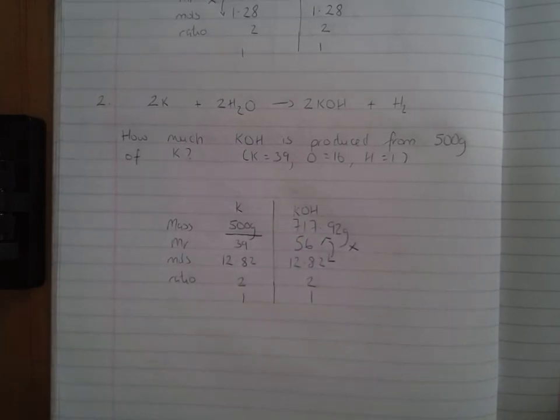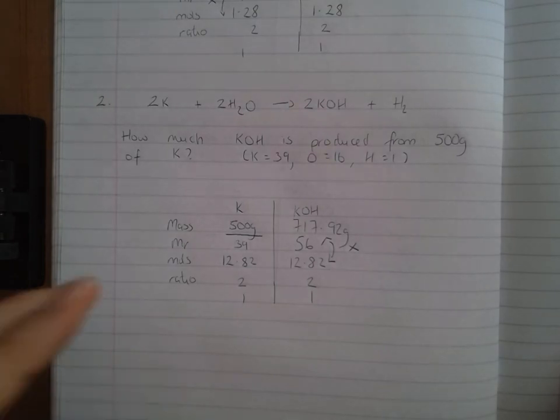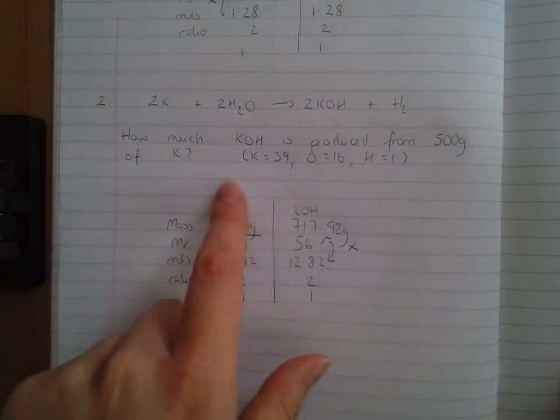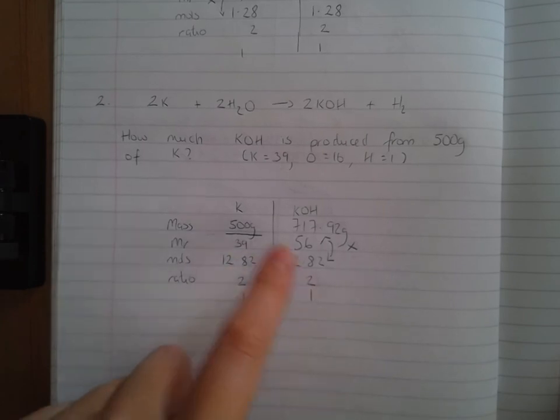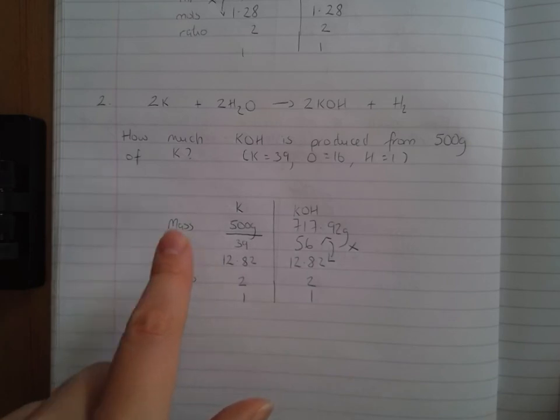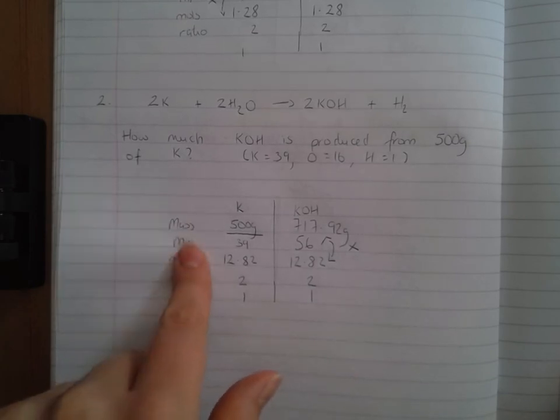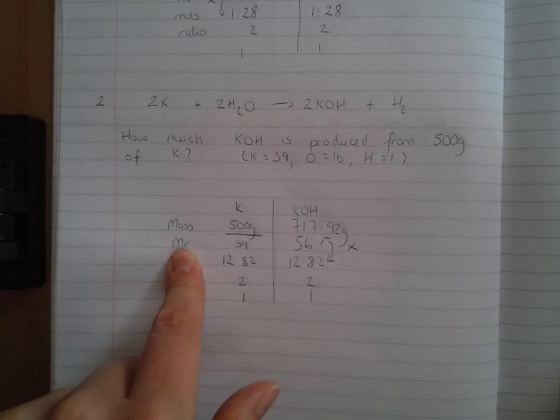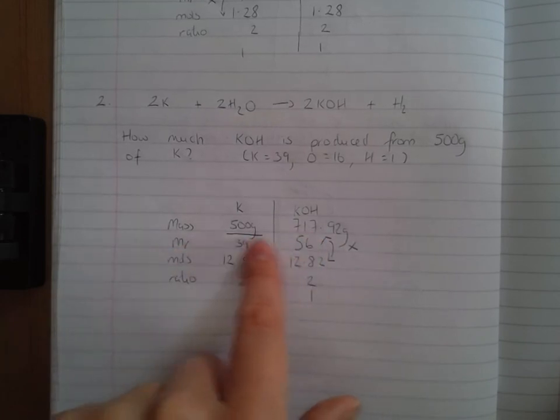Okay, so these questions are all done the same way. Admittedly, the exam questions can be a little bit harder and maybe the way that they phrase them, but essentially you just need to be able to pick out what goes into your table and then fill in your table. To do that, you need to be able to calculate relative formula mass. And if this is causing you any bother, go back and watch video 1 again, because we are going to be consistently calculating relative formula mass throughout these calculations. Okay, so make sure you can do relative formula mass.